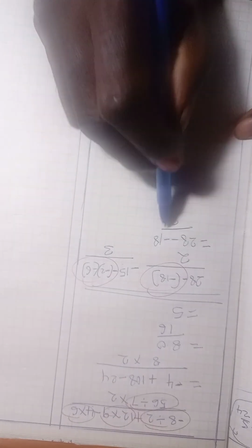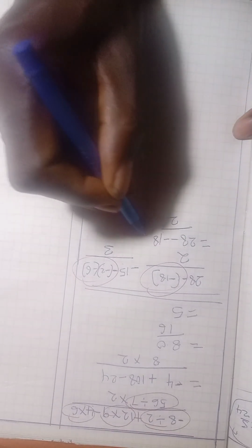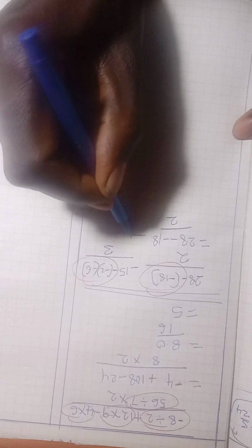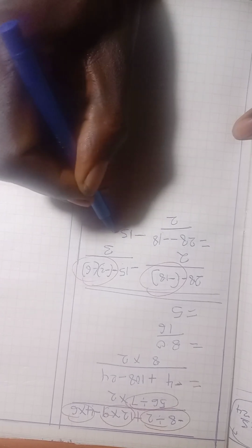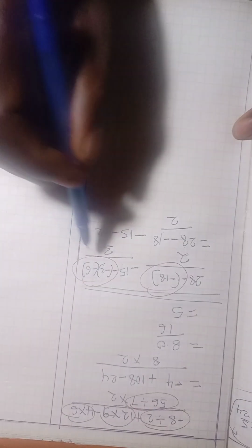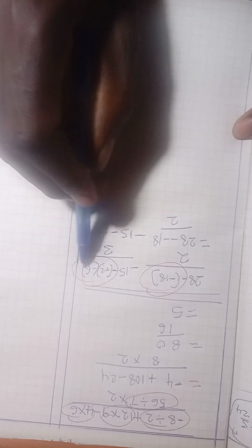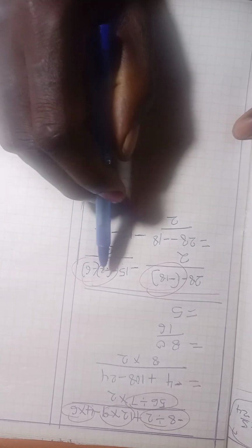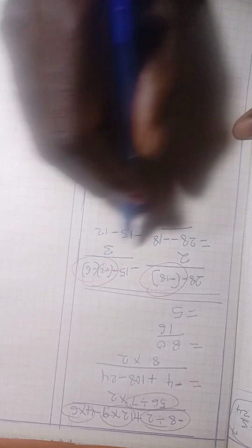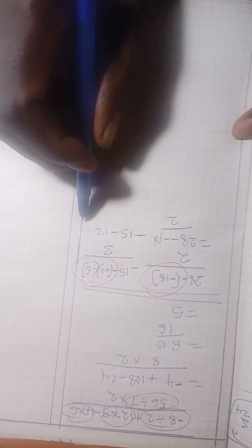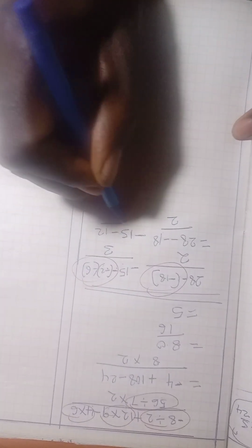If you multiply by this 18, you get -18 minus 15 minus 12. This negative 2 multiplied by -6, you get a positive 12. And there's a minus here, so it's -12 all over 3.